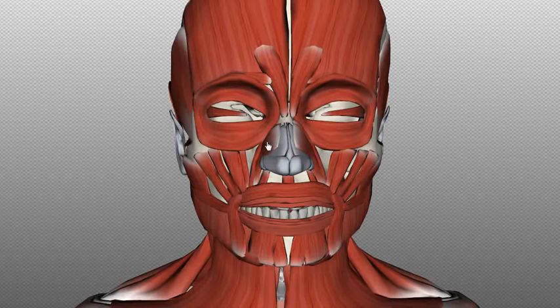And these muscles here, the nasalis, which consists of the transverse part and the alar part, is responsible for compressing and flaring the nostrils, the nares. So the transverse part compresses the nostrils, and the alar part of the nasalis helps to flare the nostrils. It opens them out.